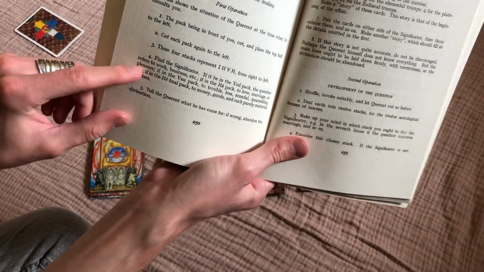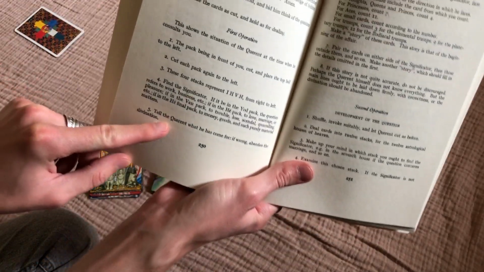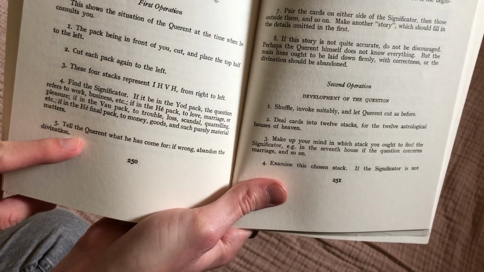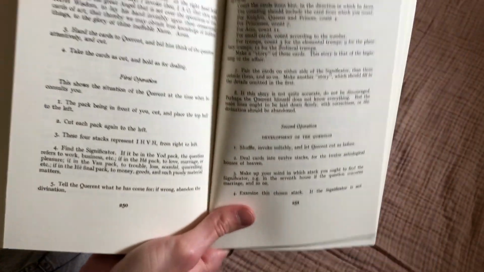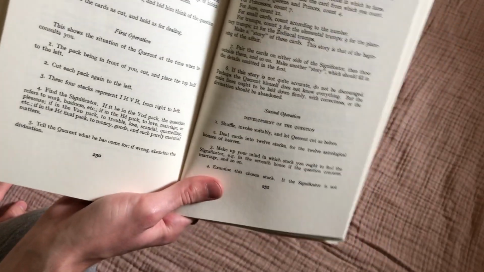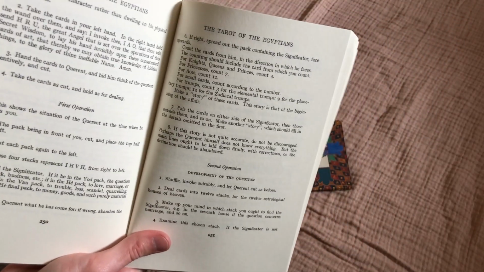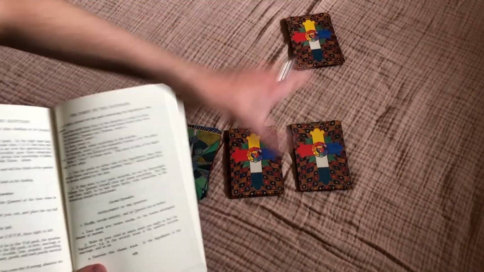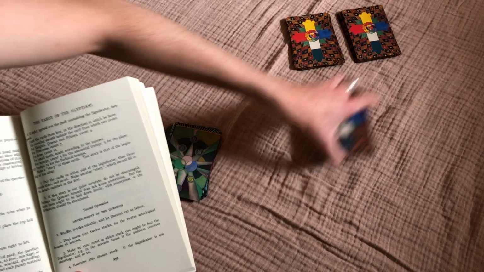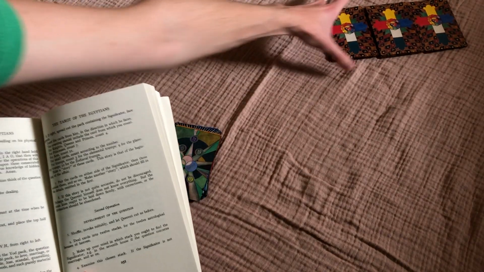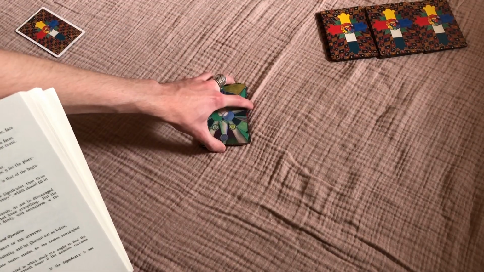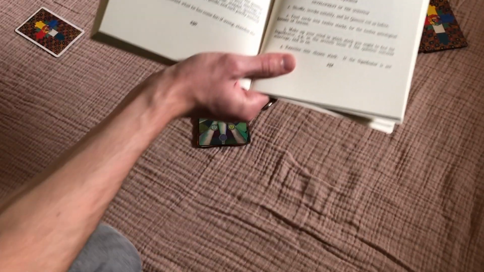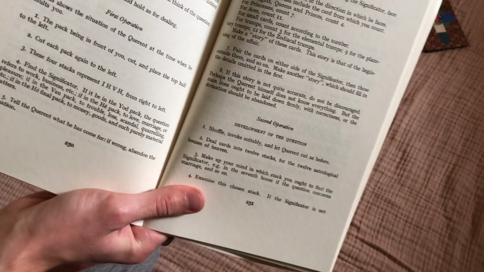So of course we found the significator. We're going to assume that it was in the proper place in considering what I may have come for a reading for. Now, if you're right, spread out the pack containing the significator face upwards. So we'll set these other piles aside for now as best we can. So we're going to take the cards face up now and counting the cards.